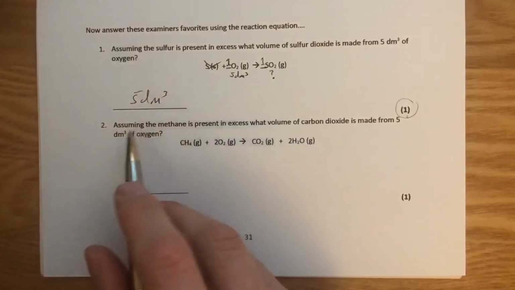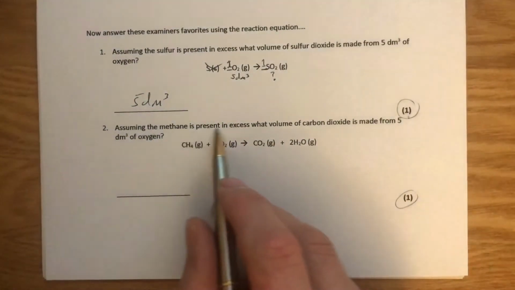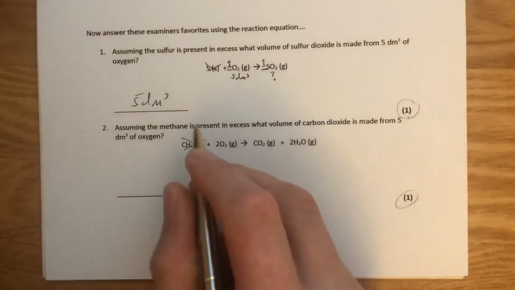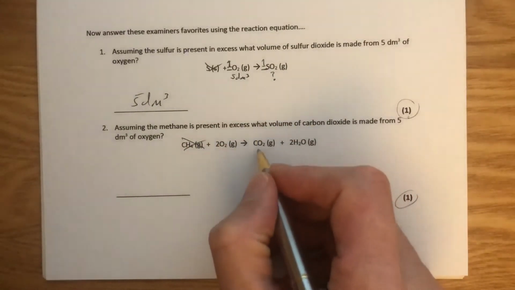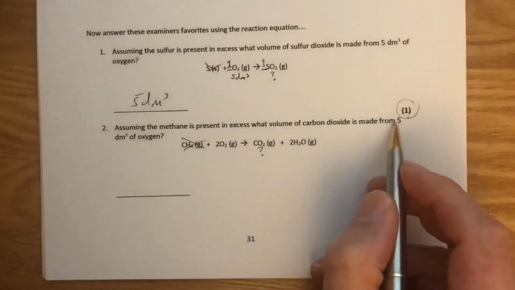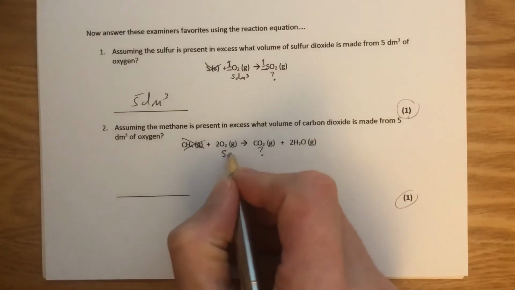Next one down here, again, equally straightforward. It's a 1-mark question, so it's a 1-stage calculation. Assuming the methane is present in excess, cross it out. What volume of carbon dioxide, question mark underneath the carbon dioxide, is made from 5 decimeter cubed of oxygen? There's our oxygen, 5 decimeter cubed.